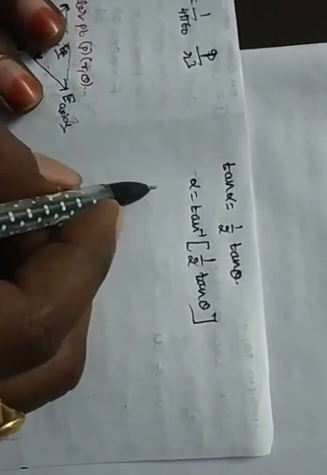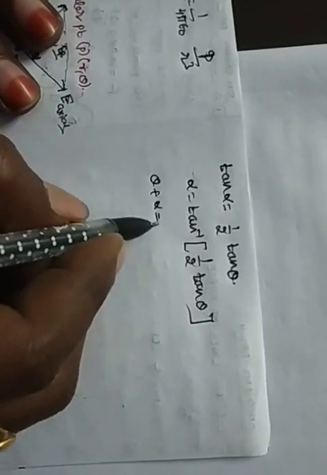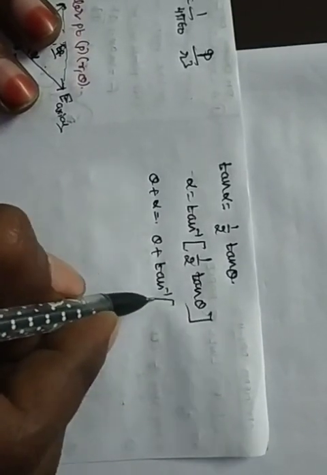So the total angle made is theta plus alpha, that is, theta plus tan inverse of half tan theta. If theta is given as pi by 3, pi by 6 and so on, then you can put the theta value here. Okay, this is about the electric field intensity due to an electric dipole at a particular point.